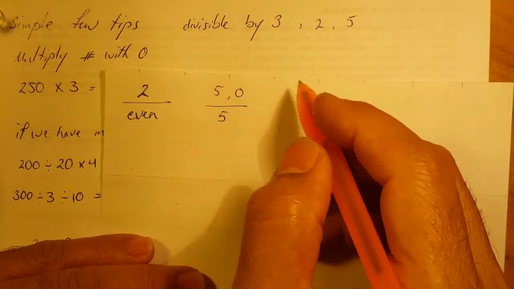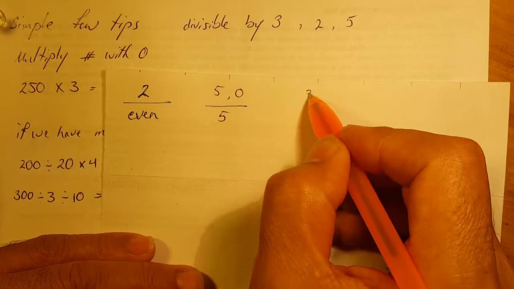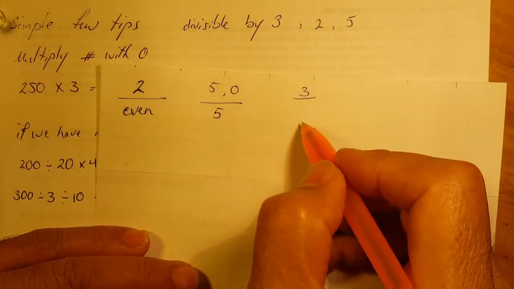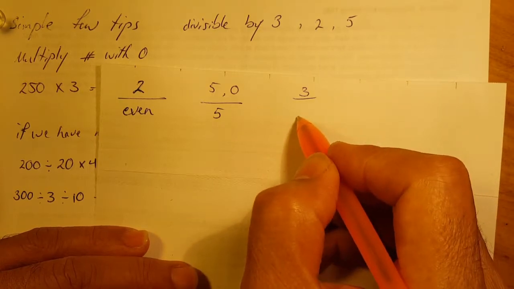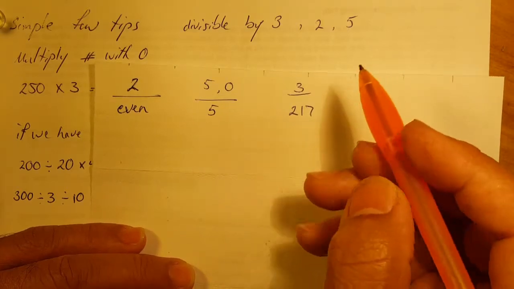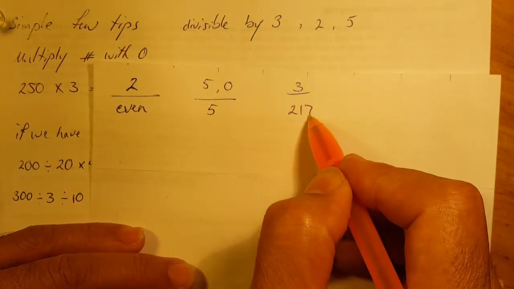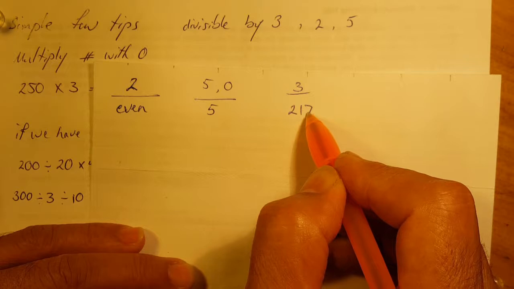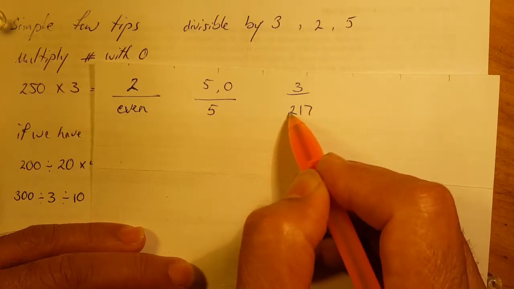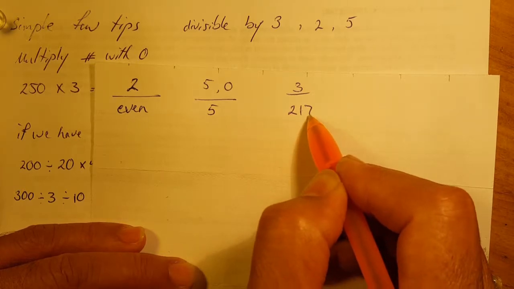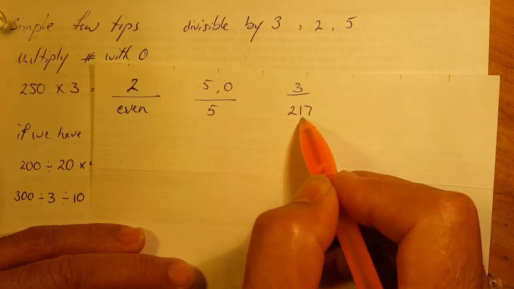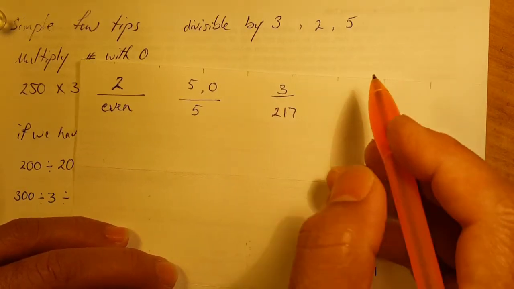And the other one is 3. For the numbers divisible by 3, for example, 217. If we add all the digits of this number, 7 plus 1 is 8, plus 2 is 10. 10 is not divisible by 3, so 217 is not divisible by 3 either.